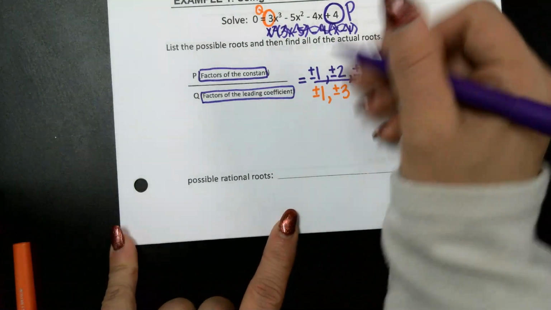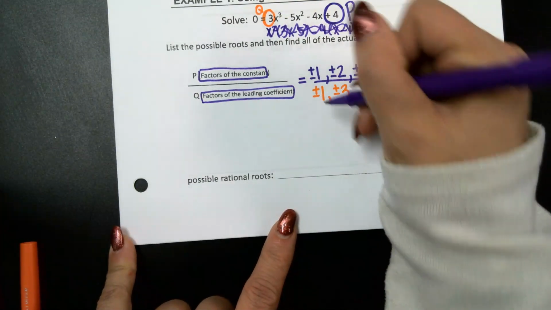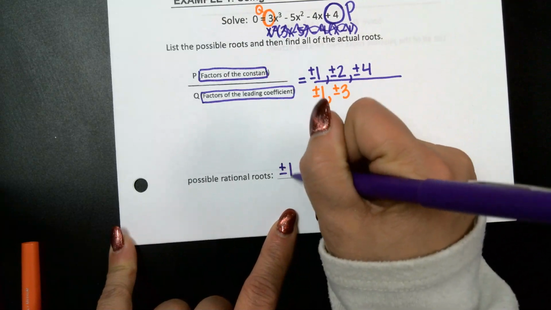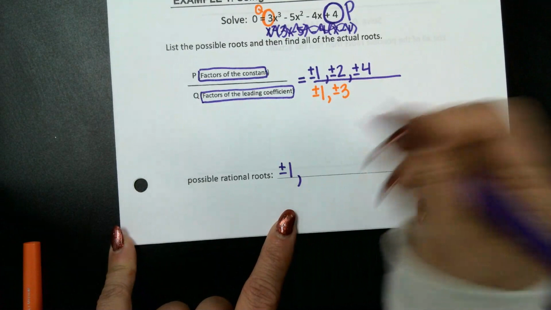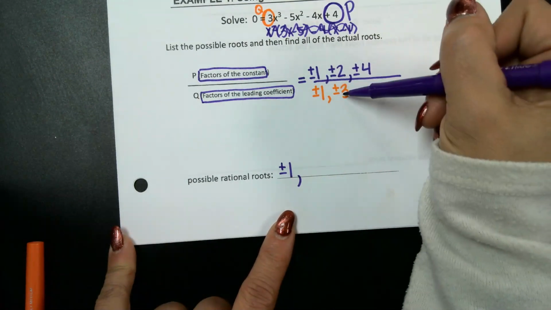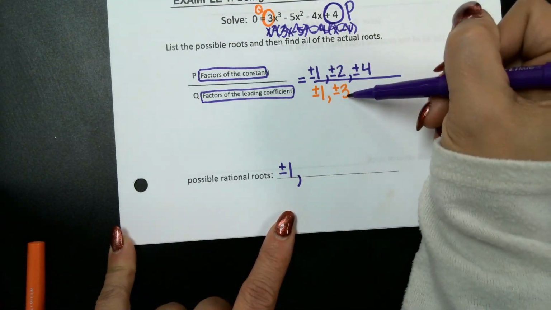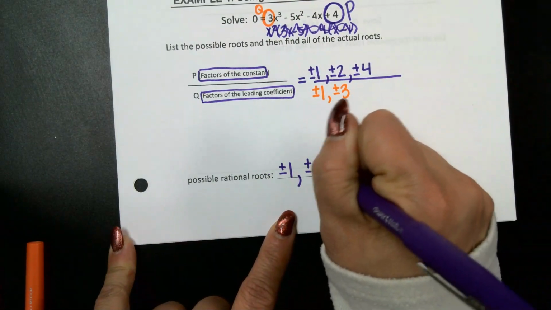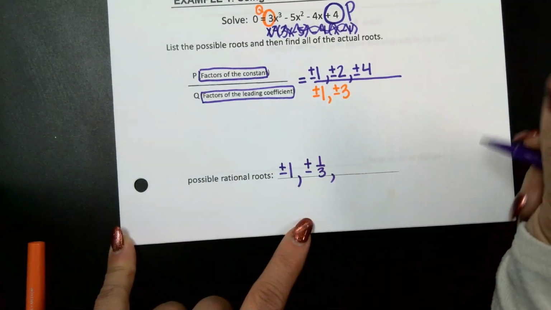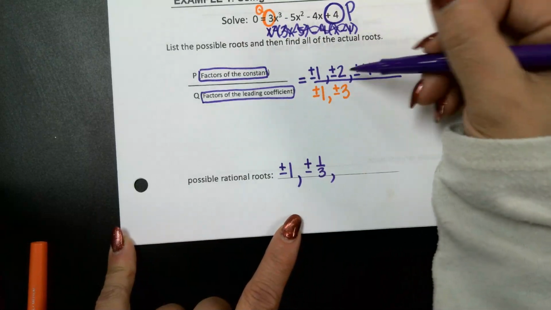It could be these two divided by each other, so positive or negative 1, because 1 divided by 1 is 1. Then I'm going to pair up my 1 and my 3. 1 over 3 is 1/3, so I could have positive or negative 1/3. So I've dealt with the 1s. Now I'm going to move over to the 2.